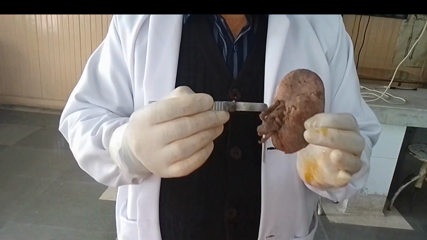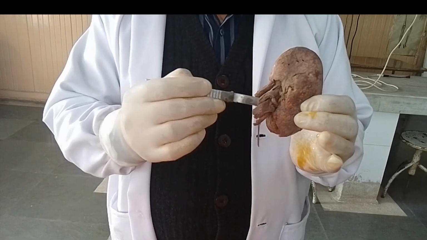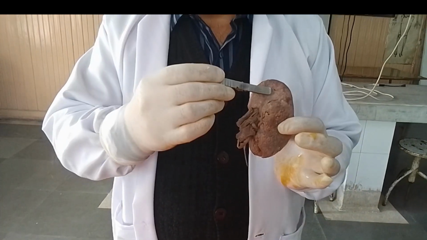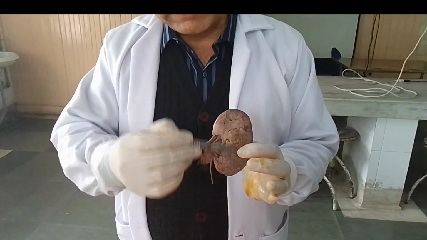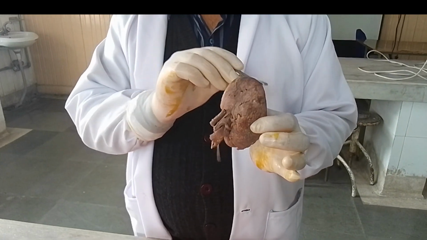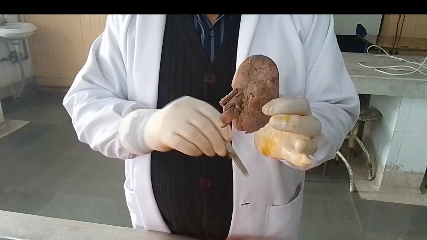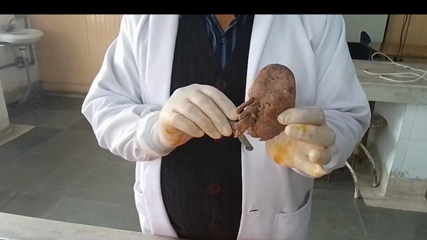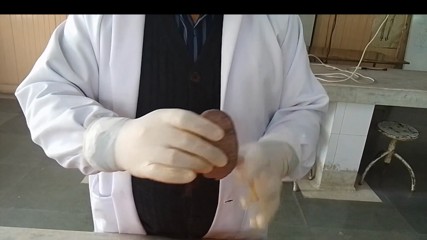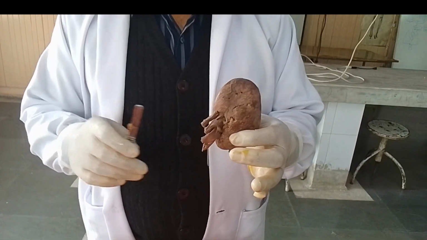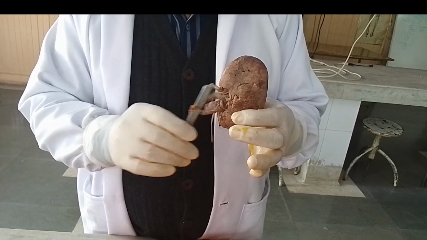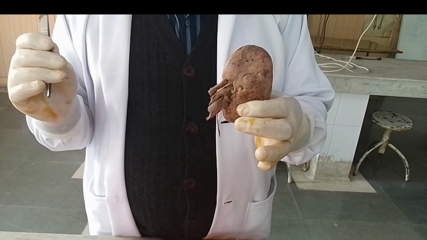So arrangement of structures at the hilum from anterior to posterior is: renal vein anteriorly, artery in the middle, and pelvis posteriorly. Anterior lateral surface of kidney is convex, posterior medial surface of kidney is flat, upper pole is rounded as compared to the lower pole. Medial border of kidney is concave and lateral border of kidney is convex. Hilum of kidney faces towards the opposite side to which kidney belongs. For example, this is the hilum of left kidney, it faces towards the right side.